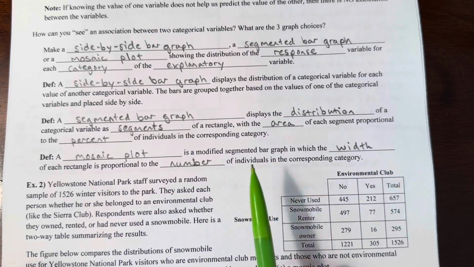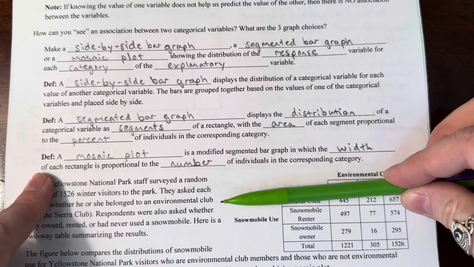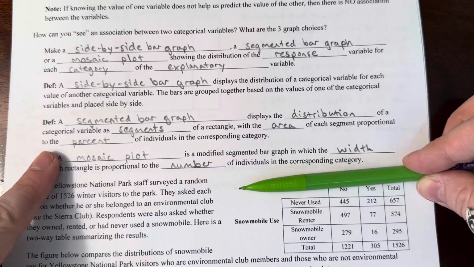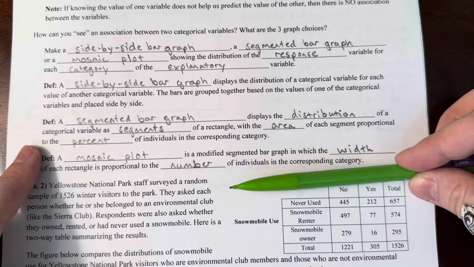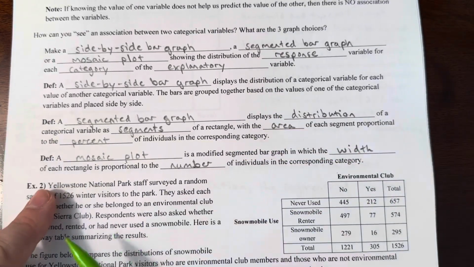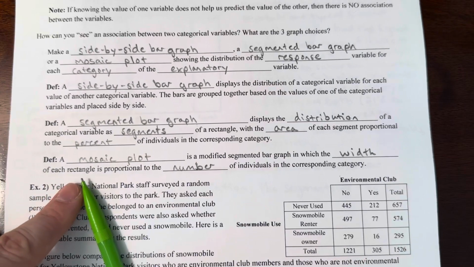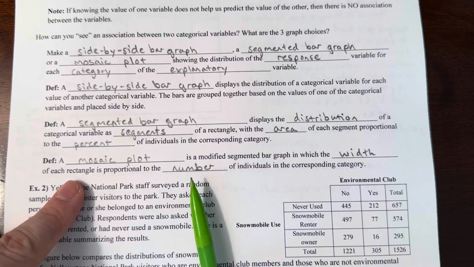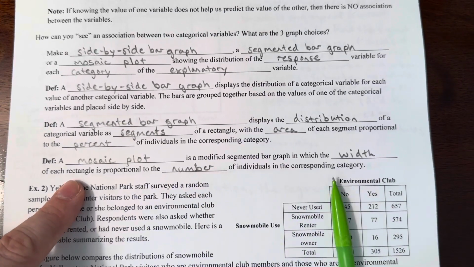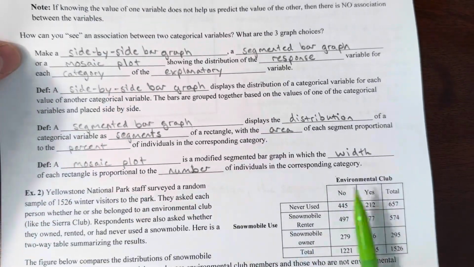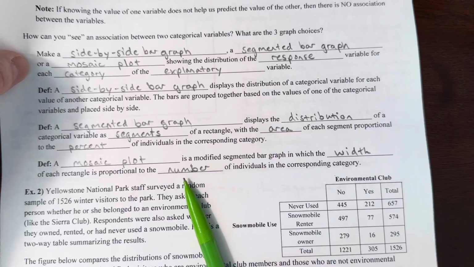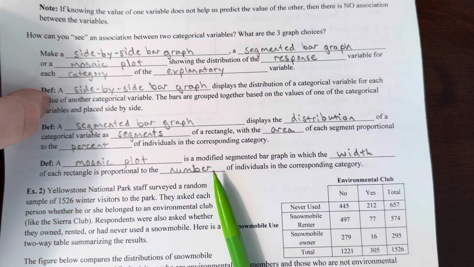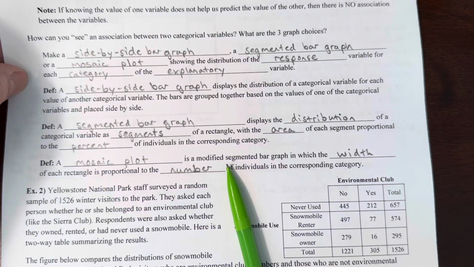Now, the height of the bars are still related to the proportion or the percent of individuals within the response variable, the width being related to the number of individuals in the categories that we're splitting up along for our conditions. This means that the area within a mosaic plot actually shows the joint frequencies.